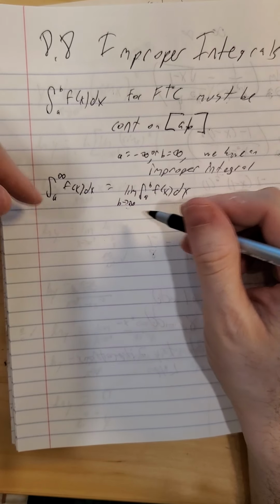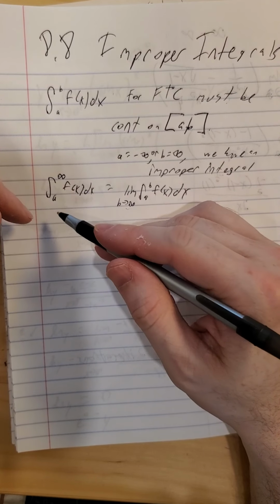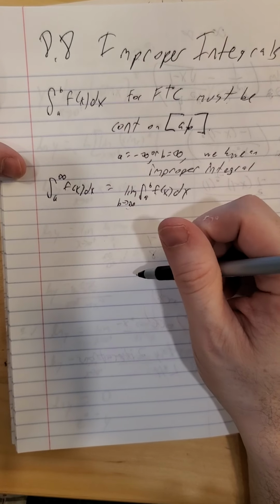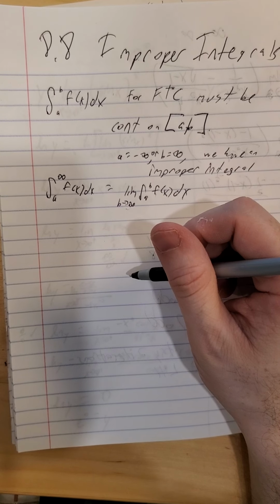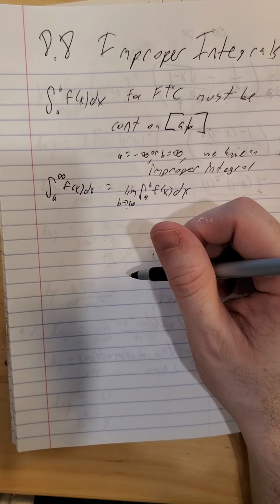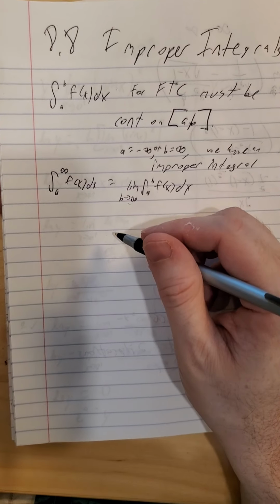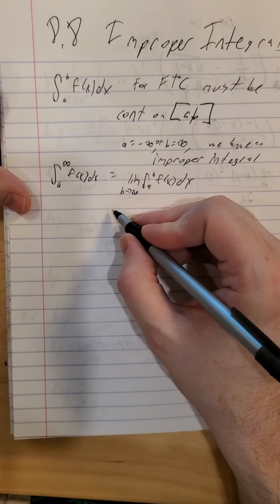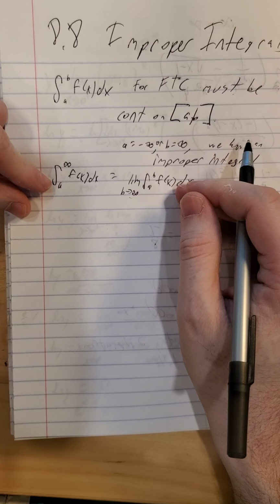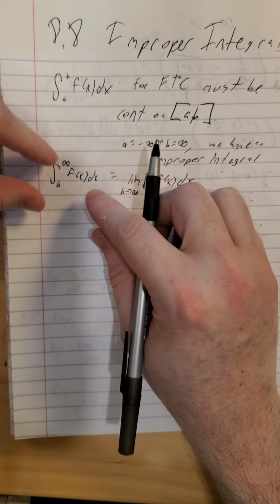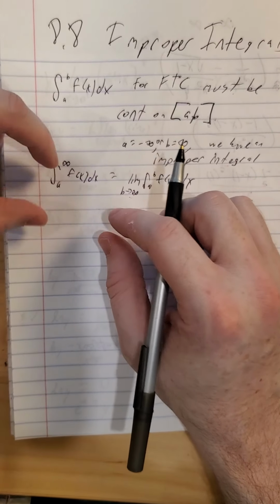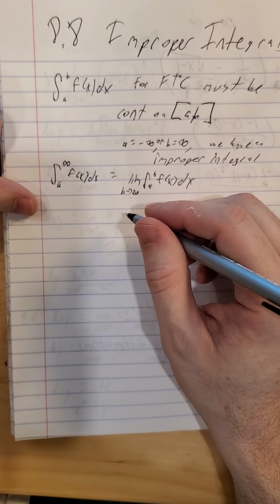You can do a similar one for a if we're going from negative infinity to b: take the limit as a approaches negative infinity. So you can write similar definitions if you have a negative infinity. If you have both, you simply split the interval.